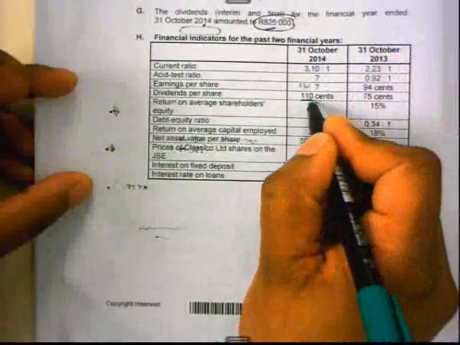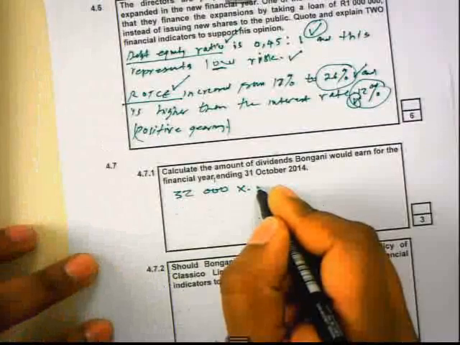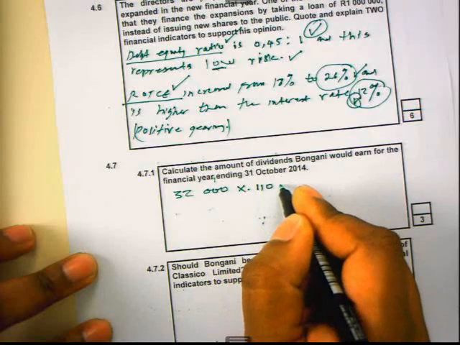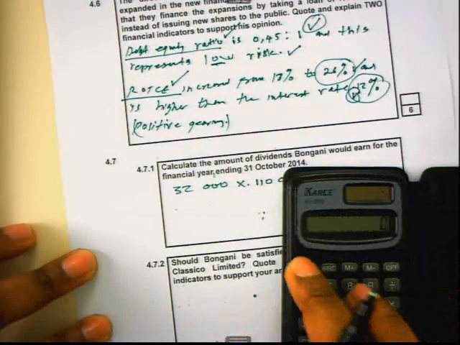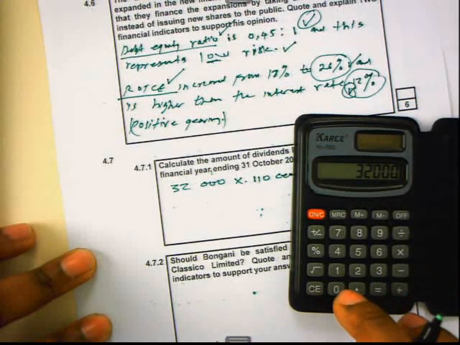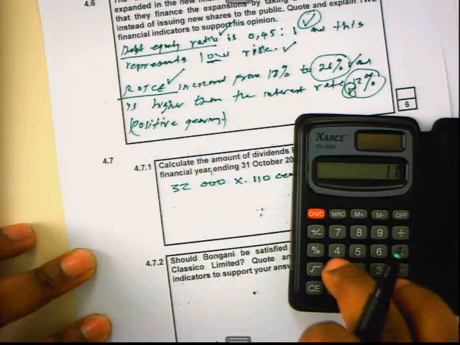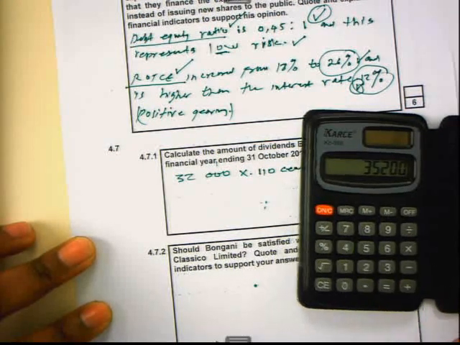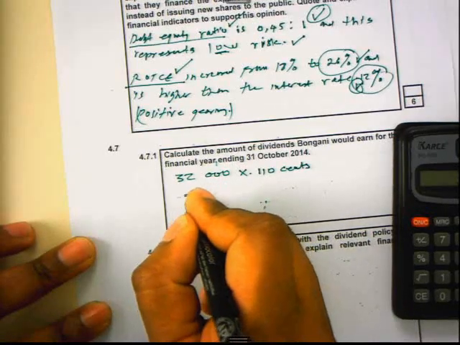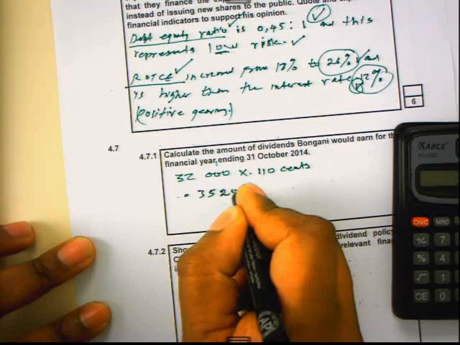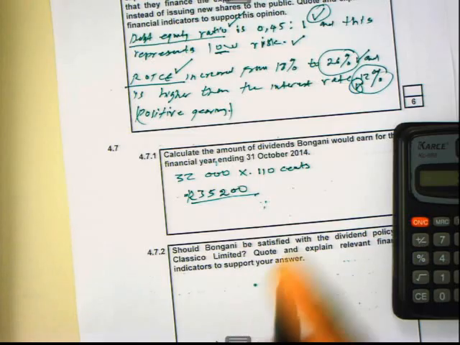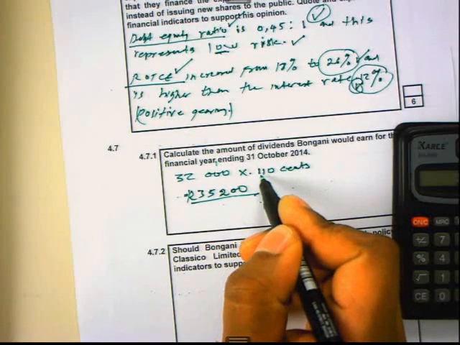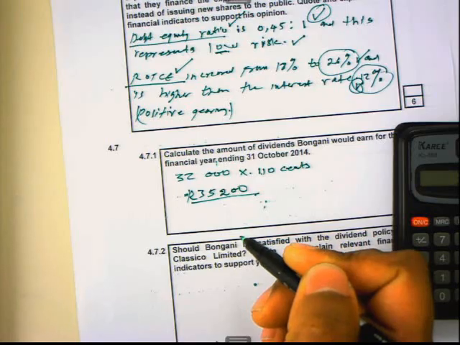We go to our table that we've been given. What is the dividend per share? 110 cents per share. Remember, it's 110 cents, not 110 rands. Therefore, you say 32,000 multiplied by 1 rand 10 cents. That will give you 35,200. Do not forget, this is 110 cents, which actually means it's 1 rand 10 cents. Fine.